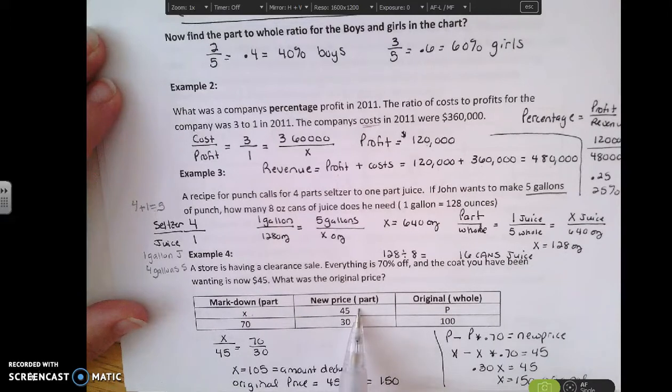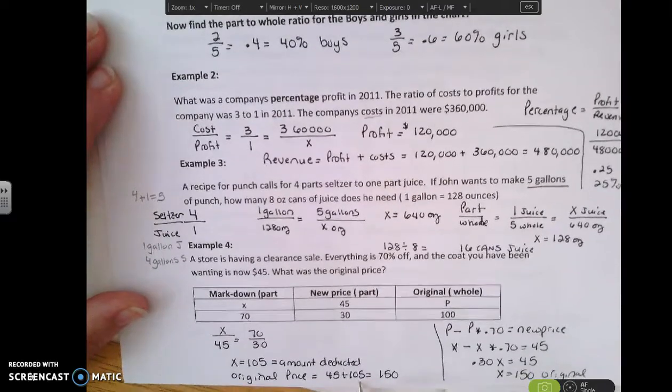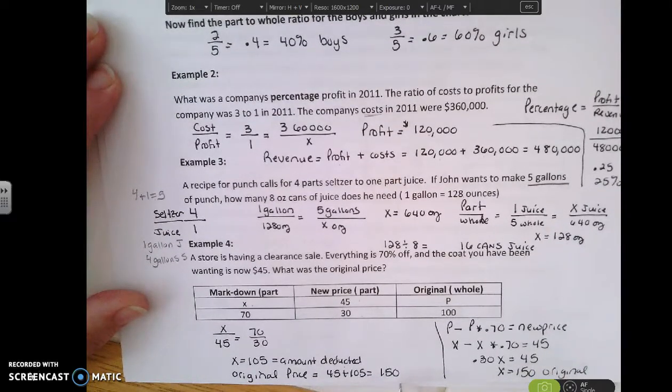45 is the part, 30 is the other, 70 plus 30 is 100, and then the whole. So we could set up a proportion, X over 45 equals 70 over 30. Now the 70 and 30 came because 70% off and 30 make 100. So X over 45, 70 over 30, X equals $105 is the amount deducted. So the original price would be $105 plus 45, which is $150.